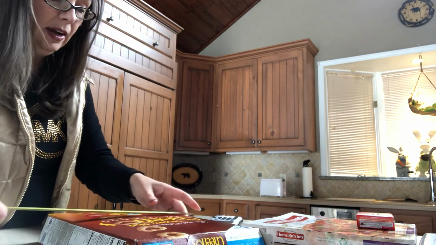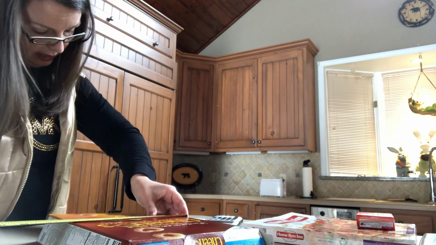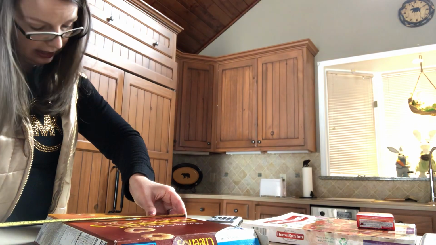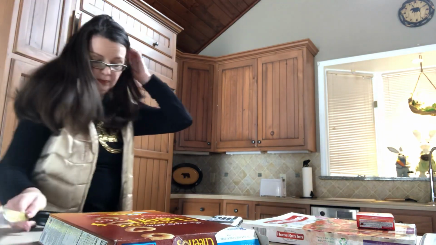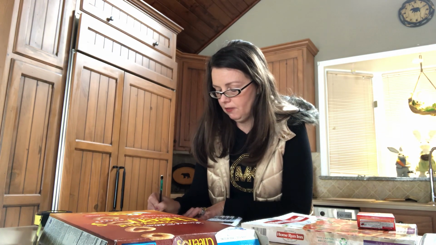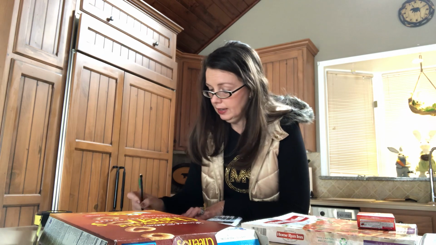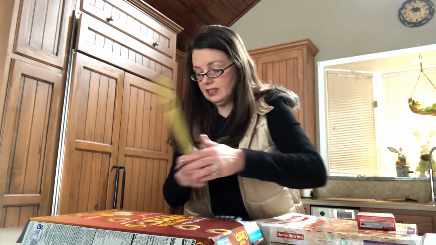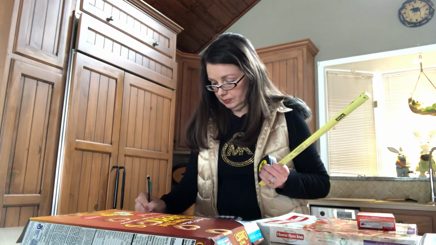Now I need the width, and that's going to be my 7 and 11/16. So I'm going to do the large side. Again, that was my 7 and 11/16.